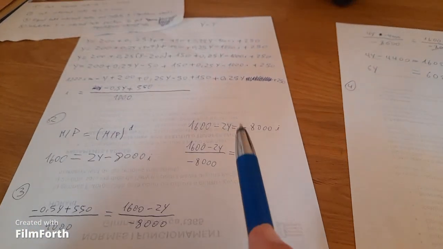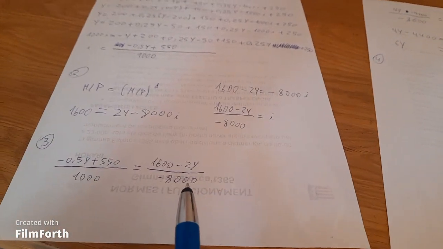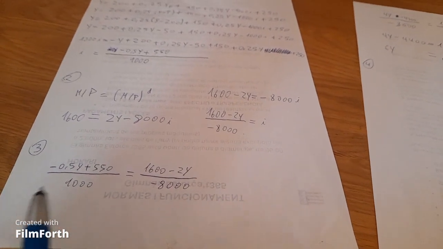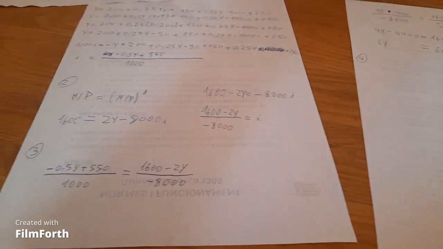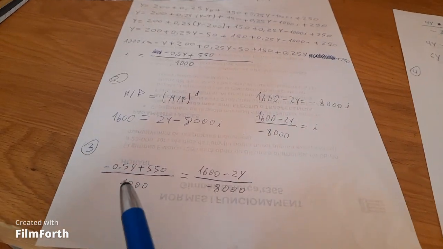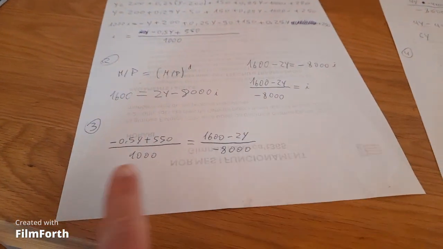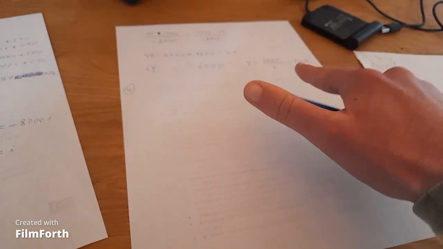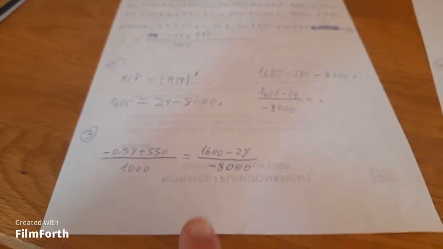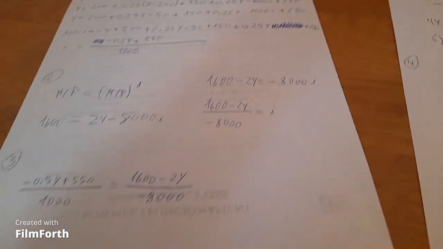So here is the interest rate fraction of the IS curve and the interest rate fraction of the LM curve, but we equaled them. So they are both the same. They are both worth the same. So regardless of whether we substitute y here or y here, we're going to have the same result. So it doesn't matter. So basically, we're going to choose one of these fractions. We're going to substitute y with 1000. And then we're going to solve the fraction. And that's it.